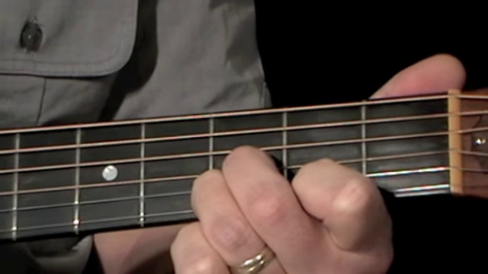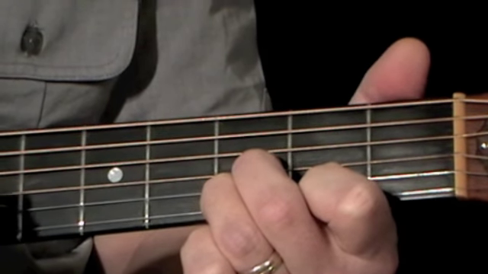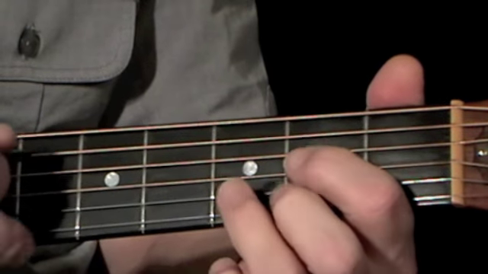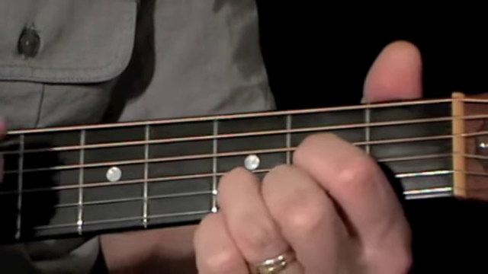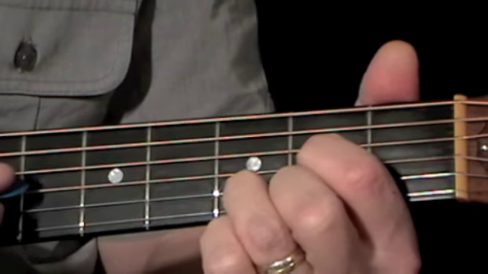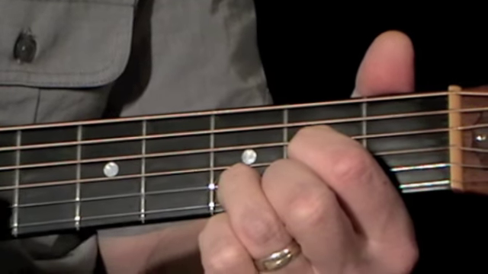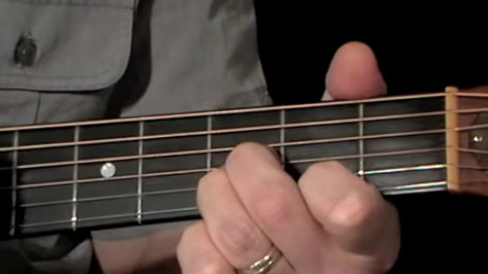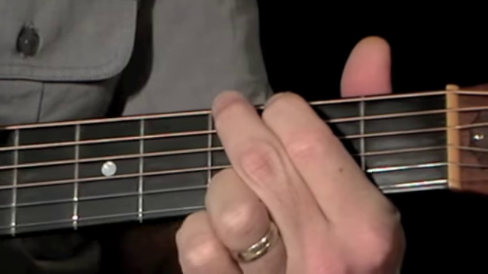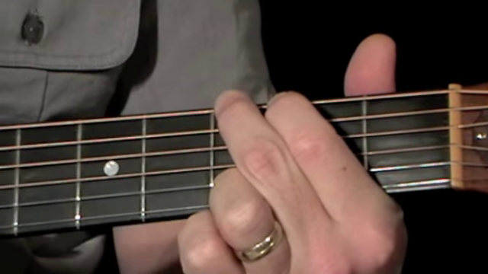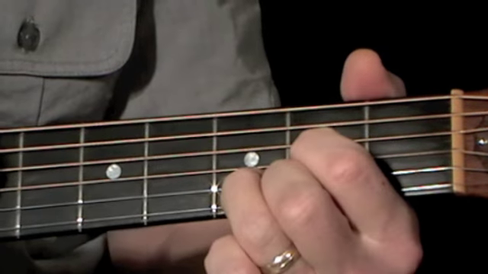The way I might use that is to link from chord 1 to chord 4 in the key, so from D to G, quite nice, especially in slow tunes. D, augmented, G. You can hear it really sort of smooths out that change.